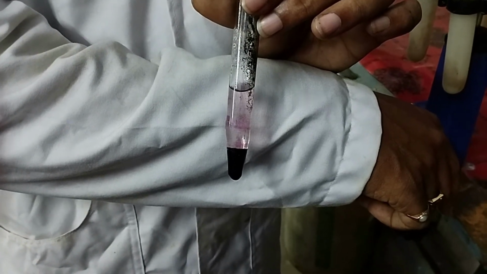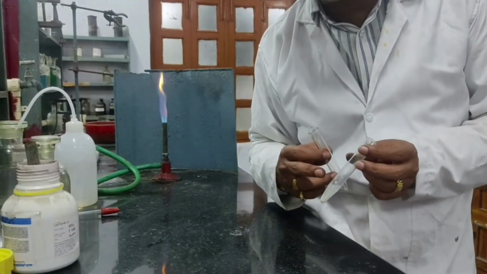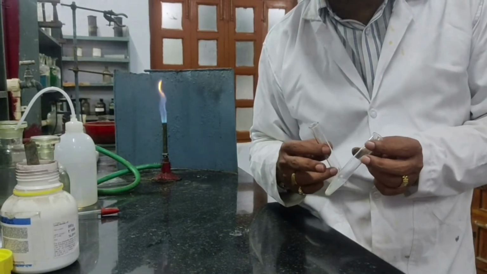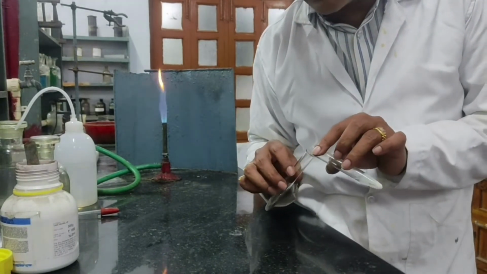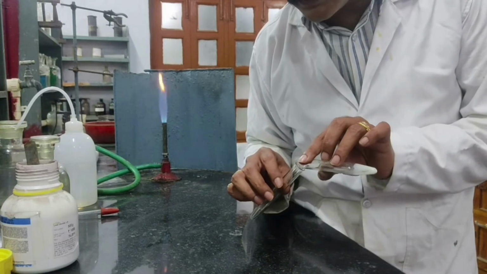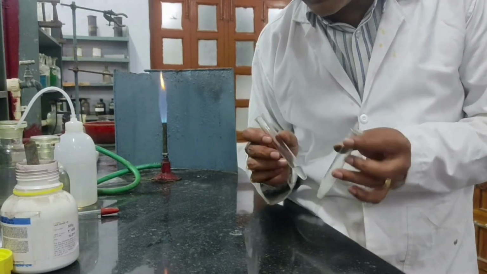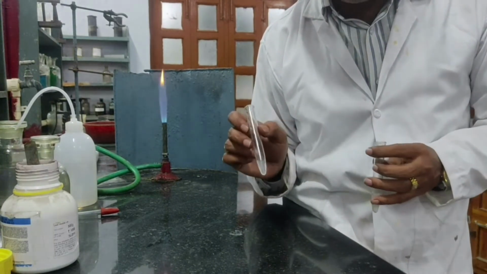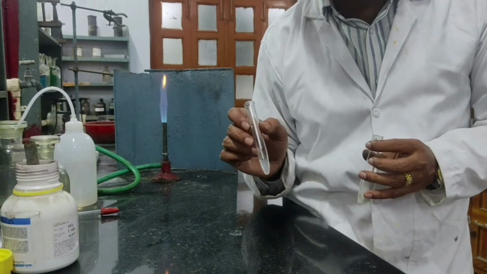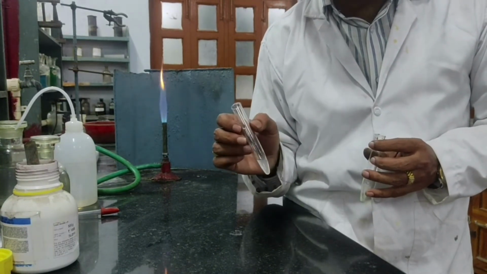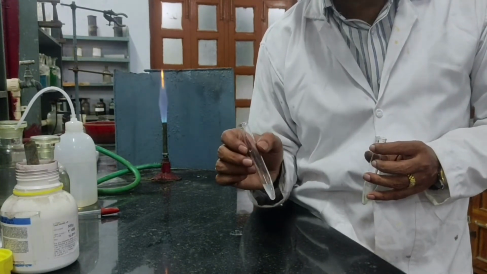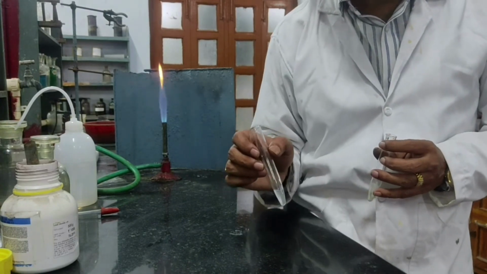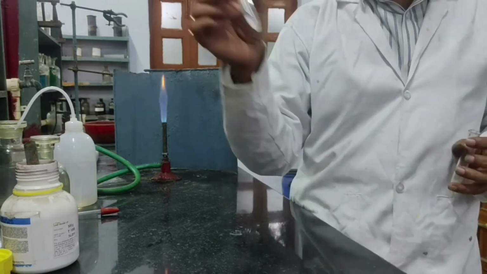Okay, right. The centrifugate must be tested for the presence of zinc. For that, I am taking this centrifugate and making it into two parts. This is the first part, that is the second part. To the first part, I have to add H2S gas. Then I must get a white precipitate. It is indicating the presence of zinc sulfide. Okay. It is confirming the presence of Zn+2.